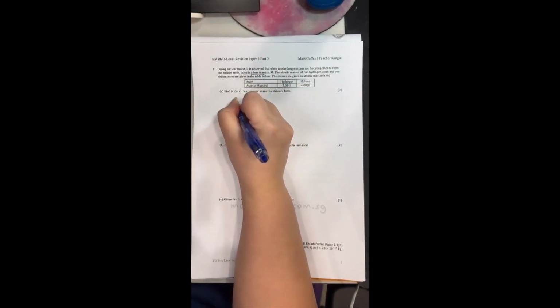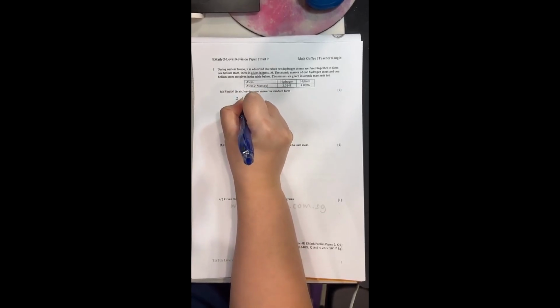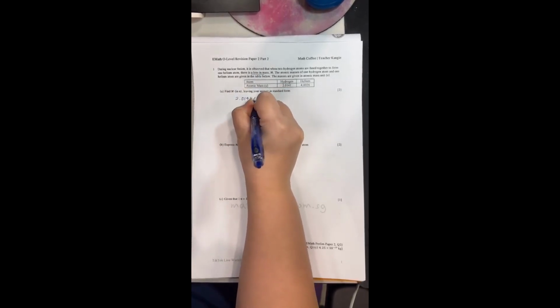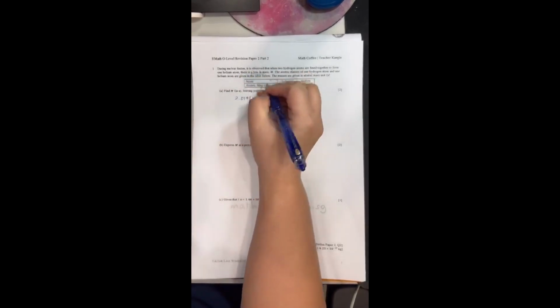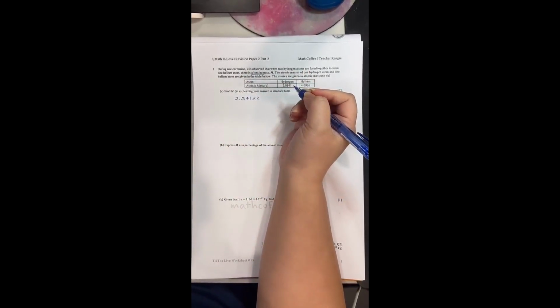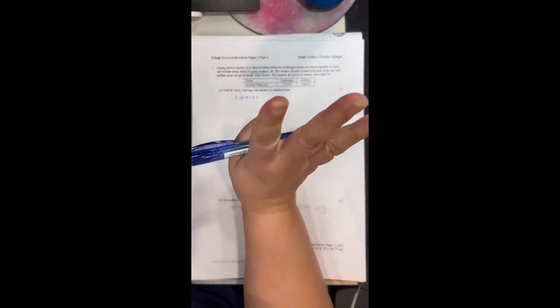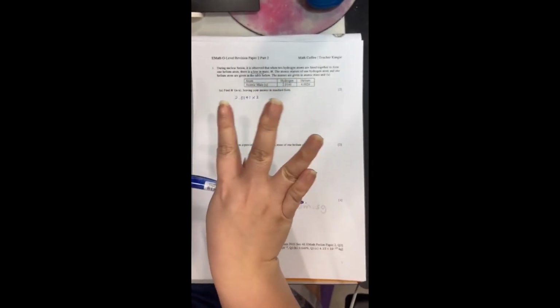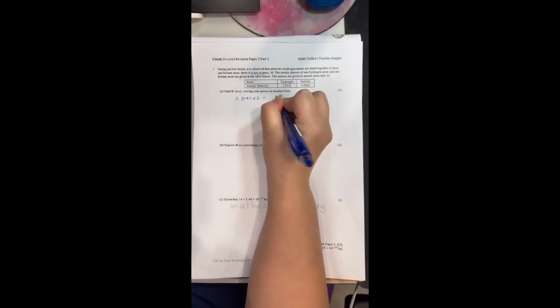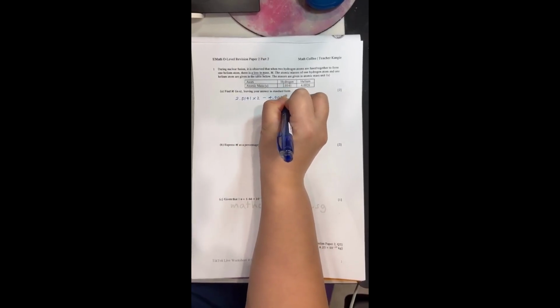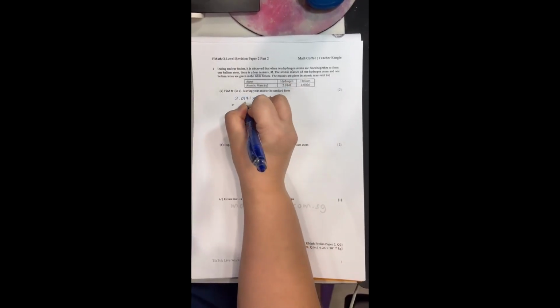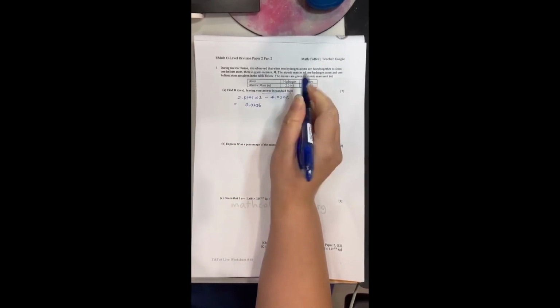So what you're going to do is take 2.0141 multiplied by 2 atoms. Well, look, seems like I'm doing chemistry. No, this is maths. It's just that this is standard form. Then minus 4.0026, and when you press the calculator, you get 0.0256. But they mentioned that you want to leave it in standard form.